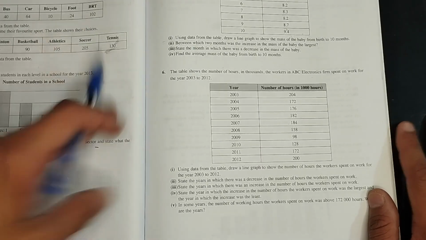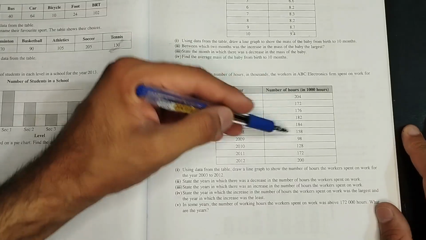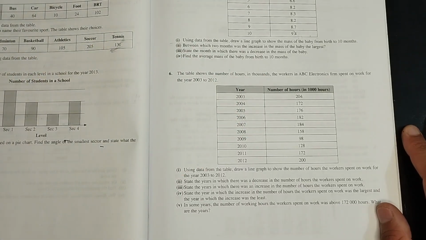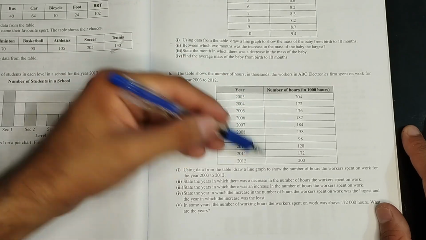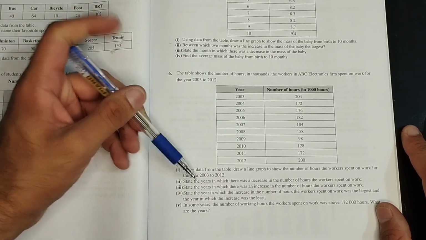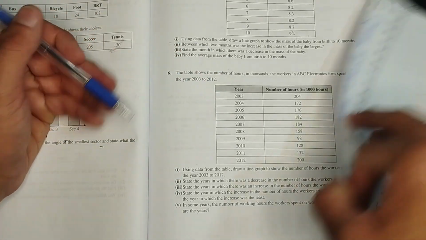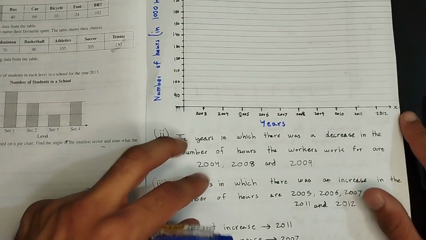So in 10 years we had this many number of hours in which the workers spent working, right? We're going to use this data which is given to us to construct the line graph, and then we're going to answer the following questions using the line graph.